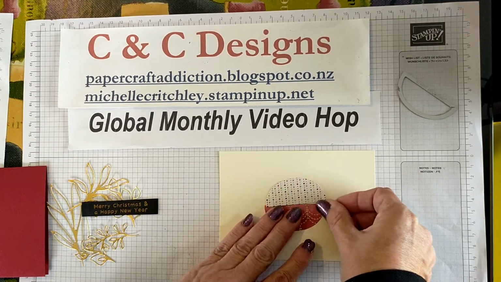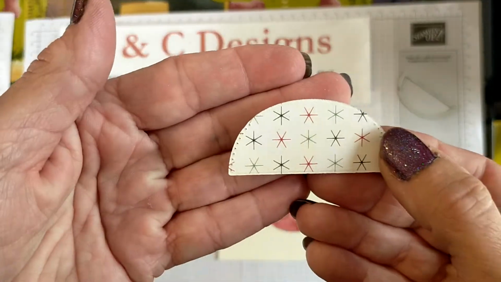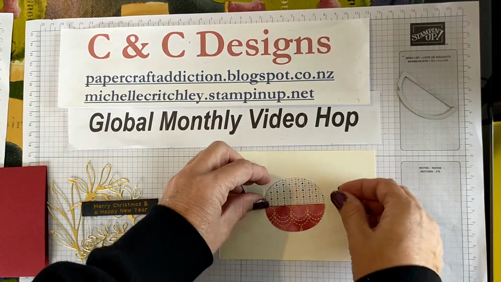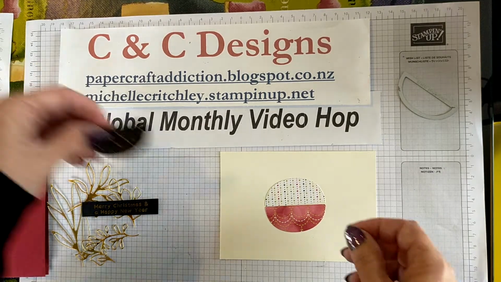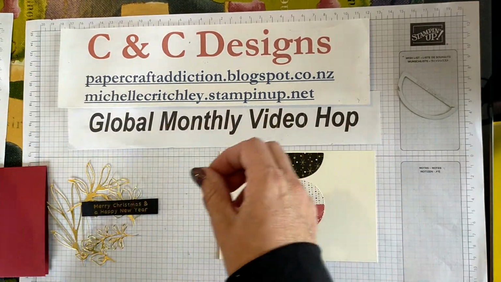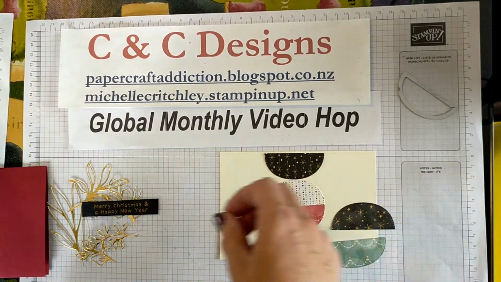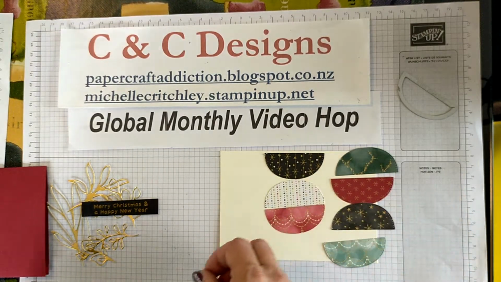I am going to mix and match. Now you could just use the matte side without the shimmer, but I like the shimmer. The original card had some with the shimmer and some without, but I don't want to lose the shimmer. So this is basically the design I've come up with. That gives you a little bit of everything.